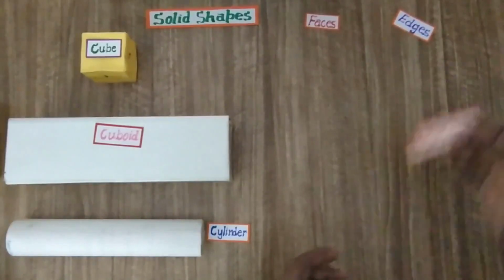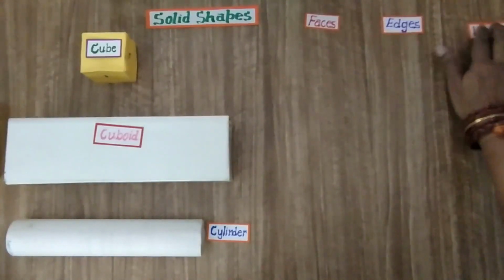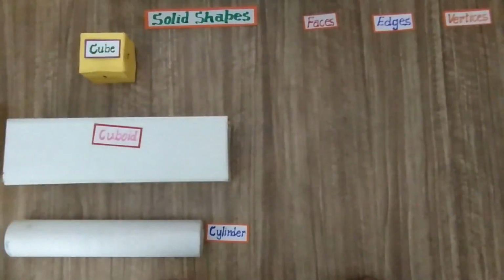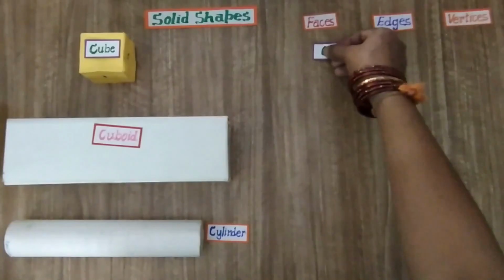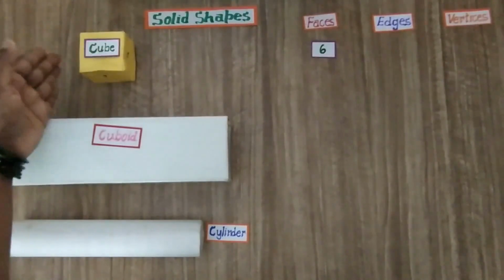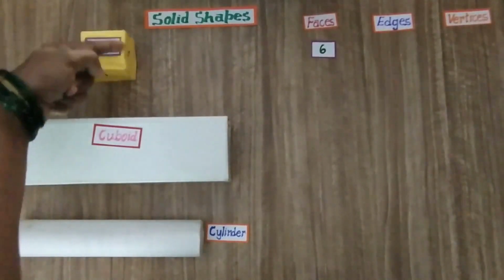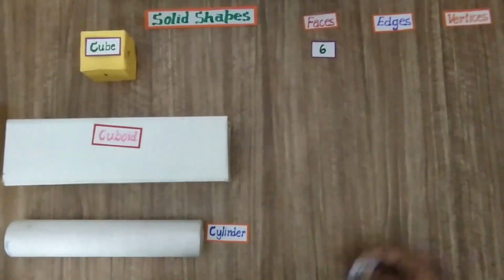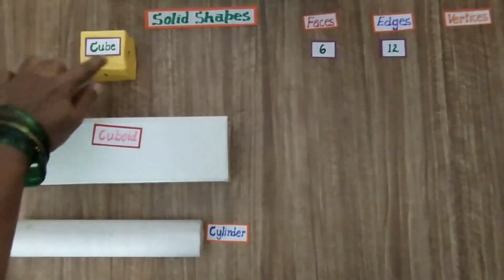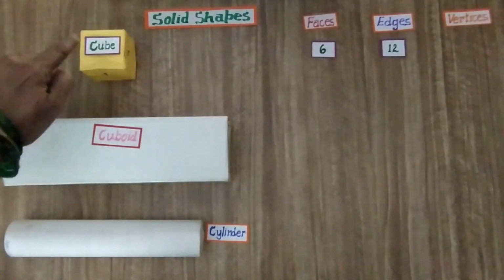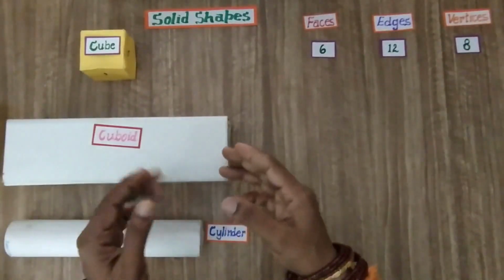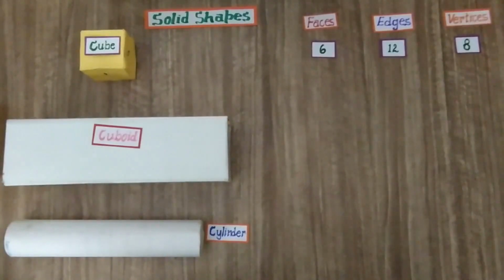Alright, let us have a look at the number of faces, edges and vertices in these solid shapes. So we know the number of faces a cube has, that is 6 faces, and edges, where the faces meet, that is called edge. So count the number of edges of a cube, that is 12 edges. Where these edges meet, how many vertices? 8 vertices.